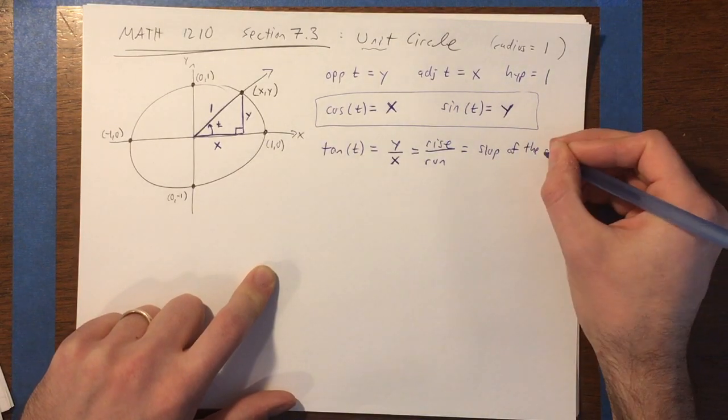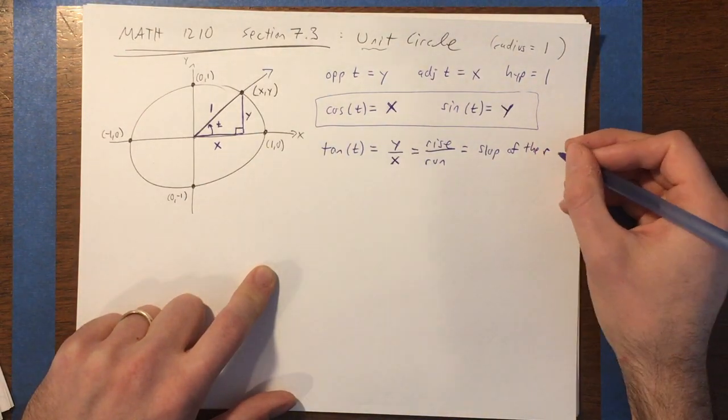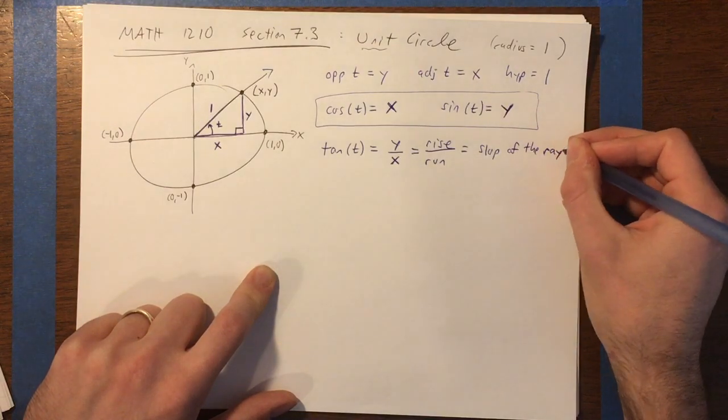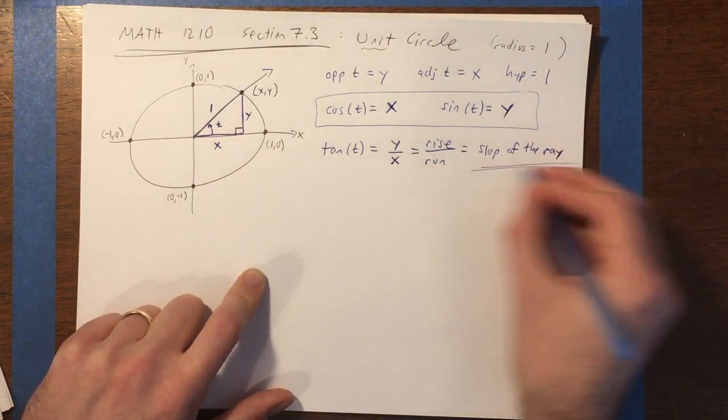I think ray, this particular version of ray, I think is with an A. Maybe it's with an E. I don't really know. You know what I mean. It's the ray.